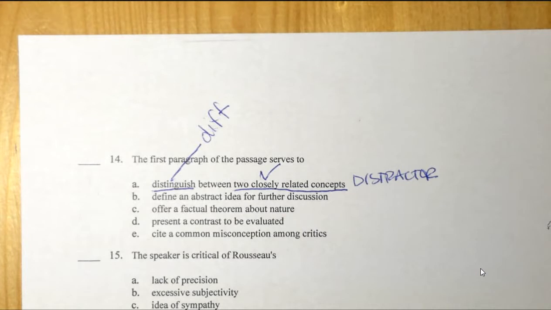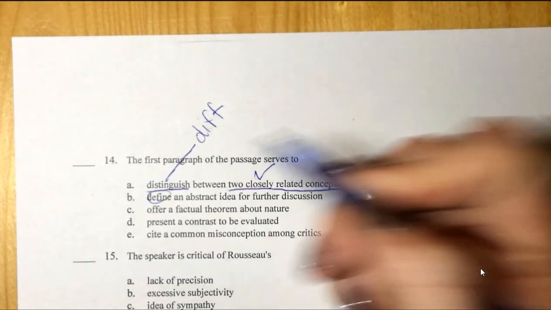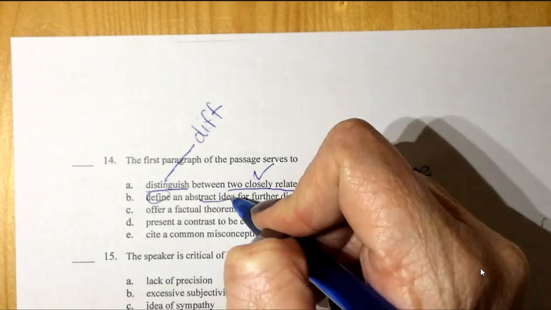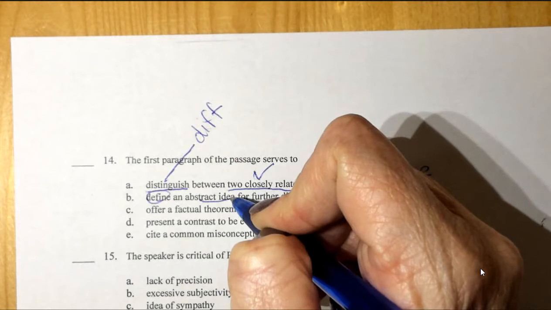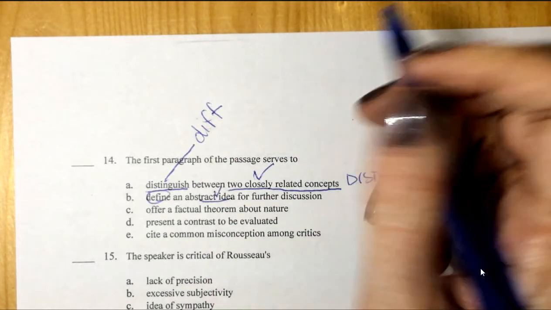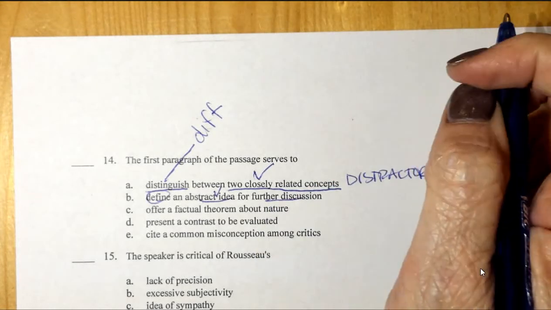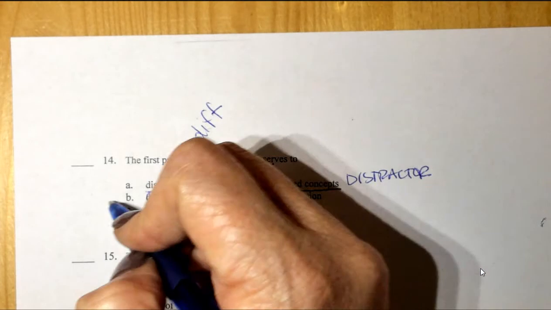All right? All right. B, define. Well, that's what we just figured out, right? An abstract idea. Okay, is genius originality abstract? Yes, it is. Okay. And then for further discussion, well, if it's the first paragraph, we can assume that we're not going to jump into something else, right? Okay, so we're going to put a check by that.